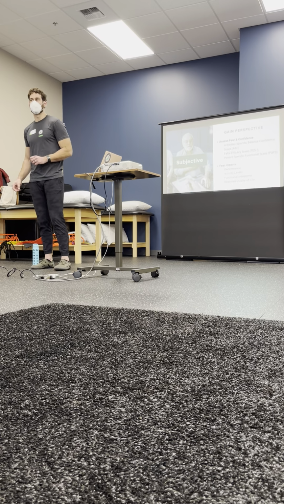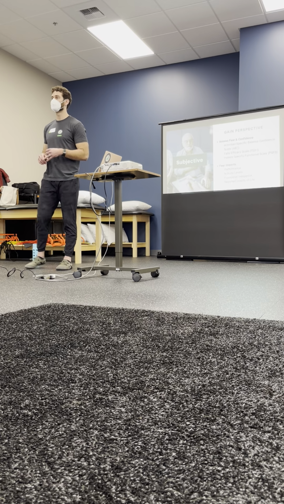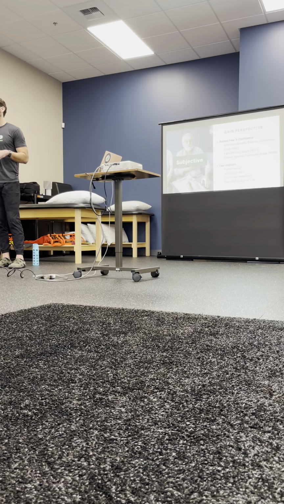So gaining perspective from our patients, we can definitely get that from a subjective history. Sometimes it can be nice to use tools like the activity-specific balance scale, Falls efficacy scale. Those give the patient an ability to rate their own perception of their ability, their safety.